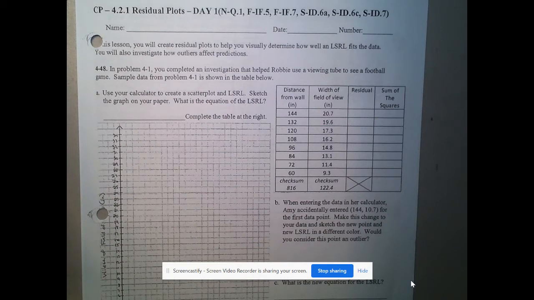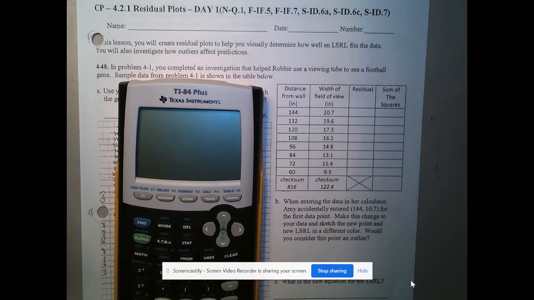All right, so in problem 4-1, this was back in the very first lesson of chapter 4. We looked at the idea of viewing a football game through a tube, and we had collected data, and this is the data that we had collected. And this time we're going to use a calculator to create the least square regression line for us. So I turned it on.